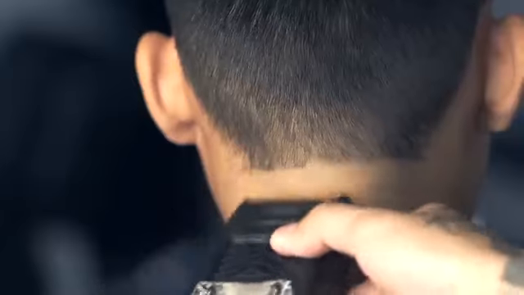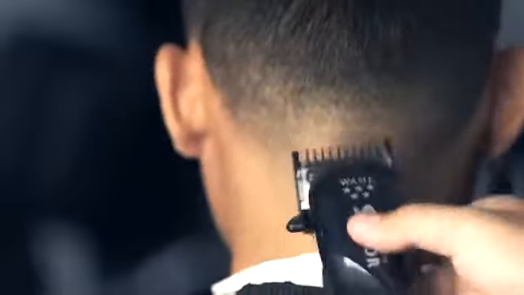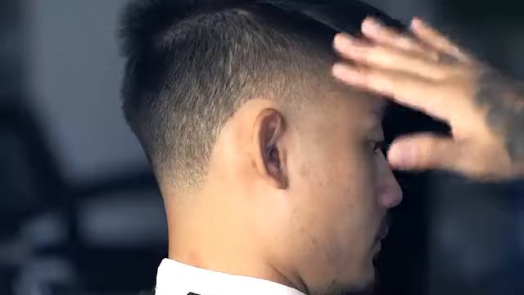Same thing applies to the back taper as it does to the side. It matters how high you go. You can ask for a high taper, medium taper, or low taper. With this, we're gonna do a low taper. This right here is considered a taper.